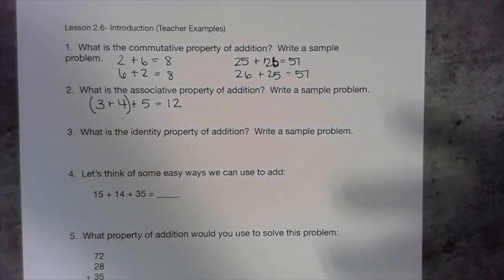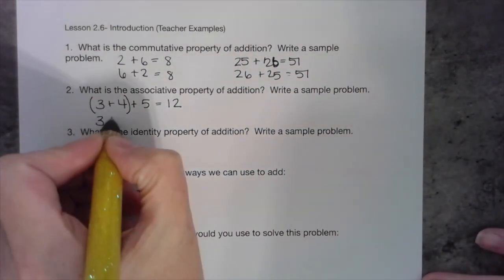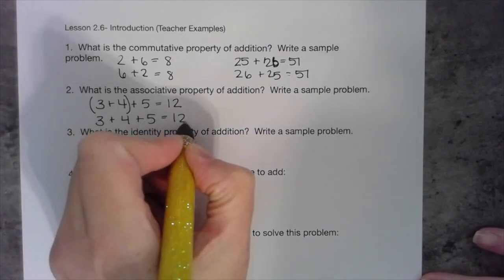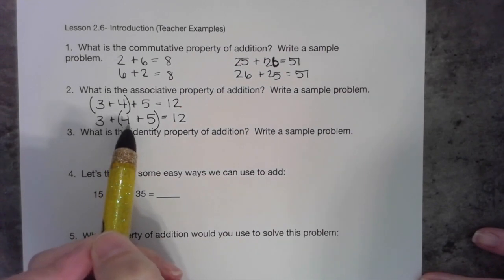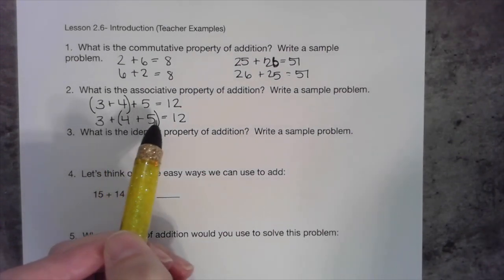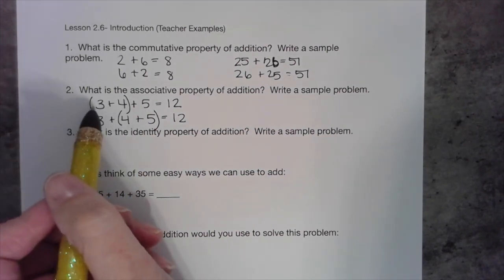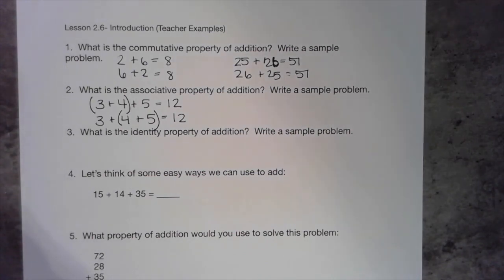And let's say these two are partners. Okay, they're associates. Now I'm going to write my addends in exactly the same order, but I'm going to give that 4 a different partner. Now this time, the 4 is going to be partnered with 5. 5 plus 4 is 9 plus 3 is 12. I kind of forgot to tell you that, didn't I? 3 plus 4 is 7 plus 5 is 12.